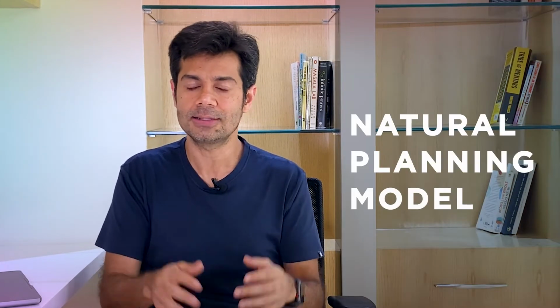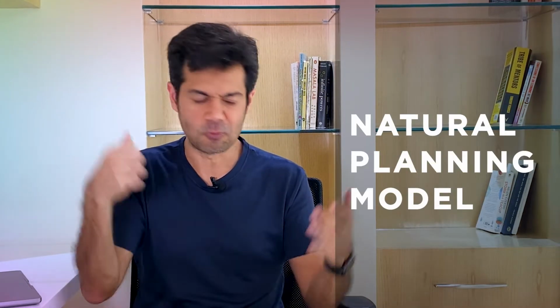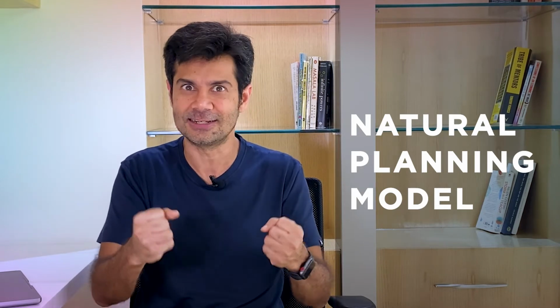Then you've got to try out this thinking model. It's called the natural planning model, and boy does it pack a wallop.